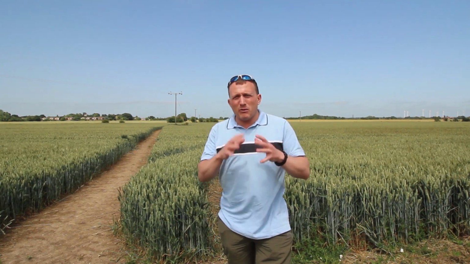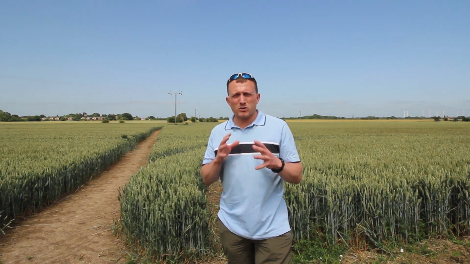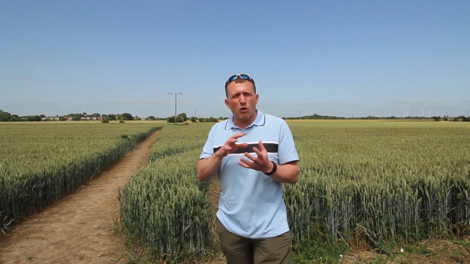And hopefully today, with a bit more breeze, which is a common theme with my vlogs at the moment, I'll get some long exposures as well. So I've made sure I've got my 10 stop filter in the bag, and hopefully we'll be able to capture some motion in the crops to add a little bit more drama.